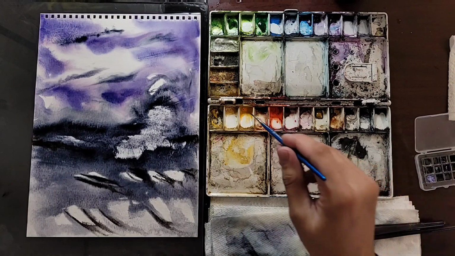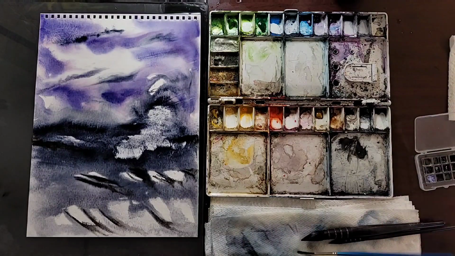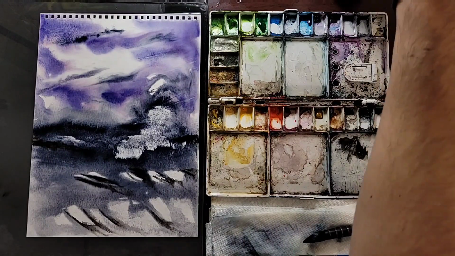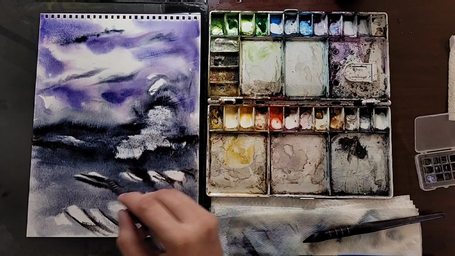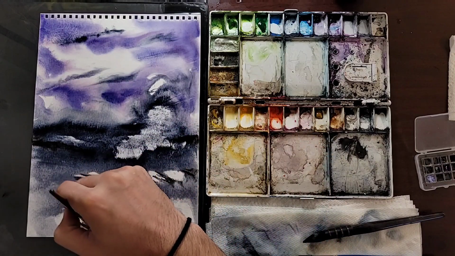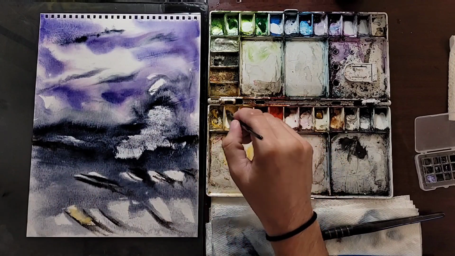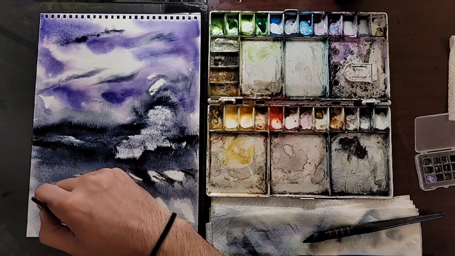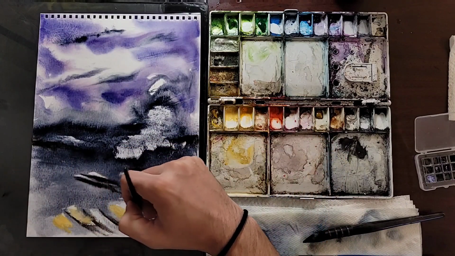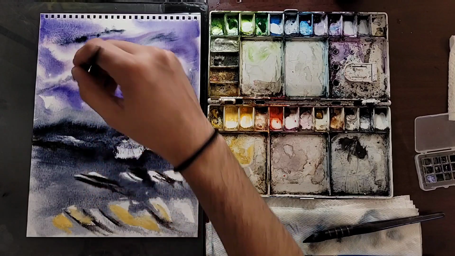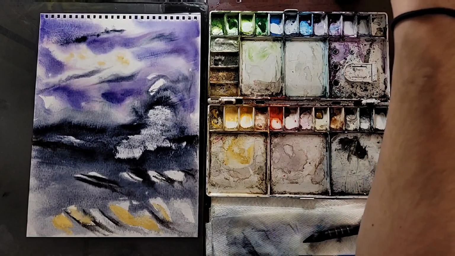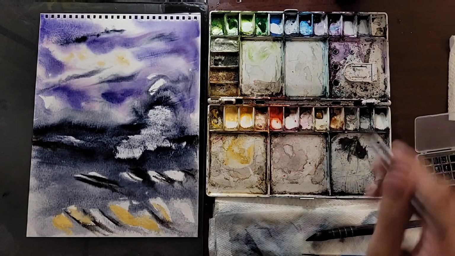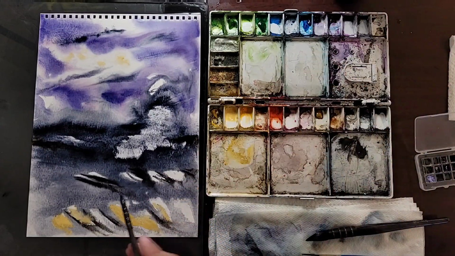Now, I think maybe some yellow, just to soften it down the whole. Right now it's kind of one tone moving around, which is black, dark blue, and dark purple. But I think I'm gonna soften up the whole painting by just adding some reflection from the sun. Some a little bit on the waves, a little bit on the sky.